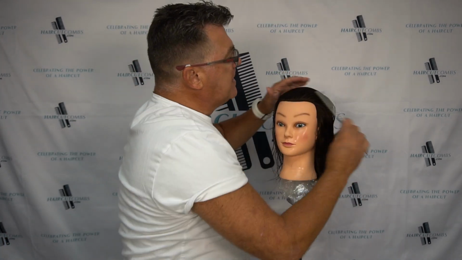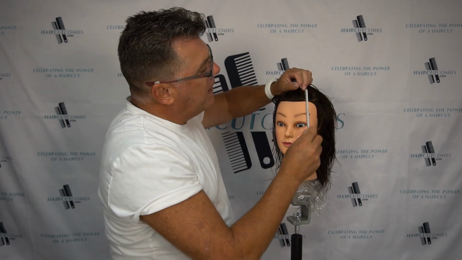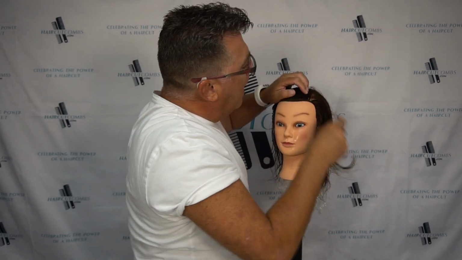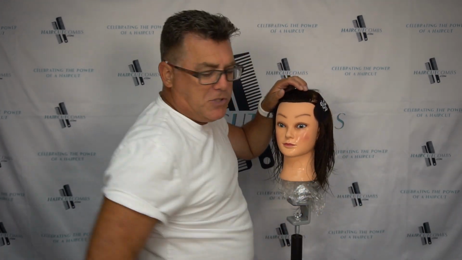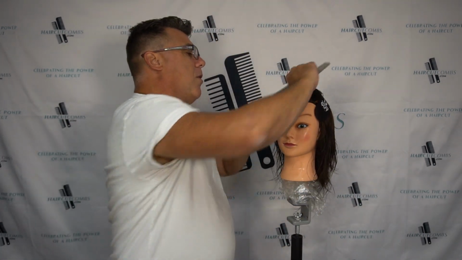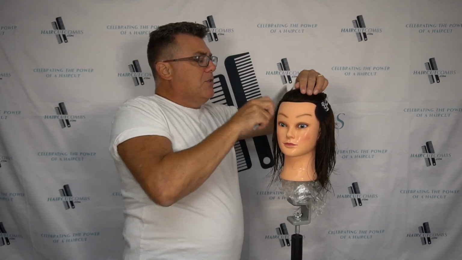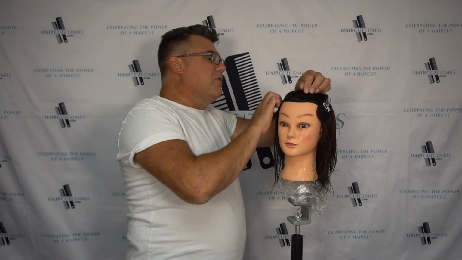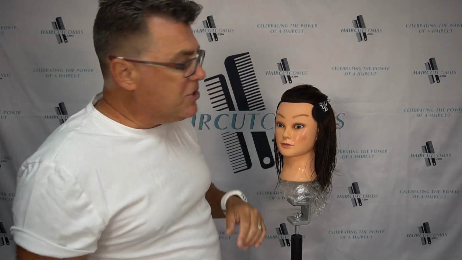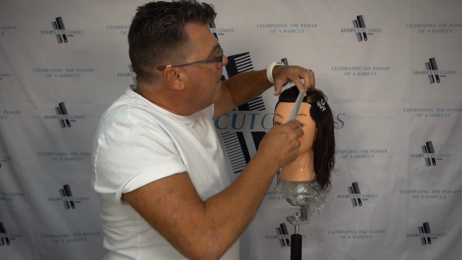Now, once we scale out the area that is going to be our front fringe, and in this case we're going to part that off, and we're going to use one of our trusty hair grippers to segregate that, and we're going to part off the other side, and we're going to use one of our trusty hair grippers to segregate that.